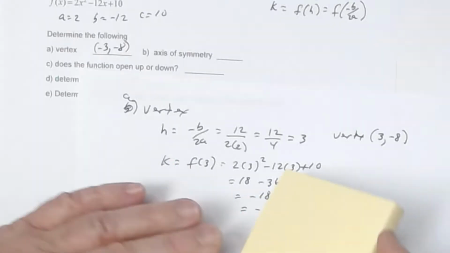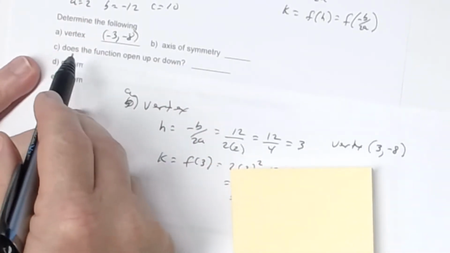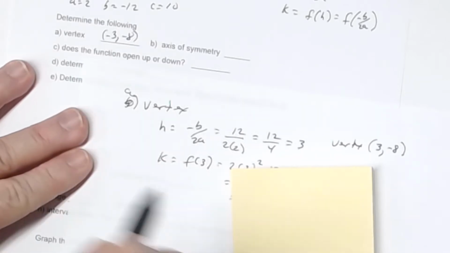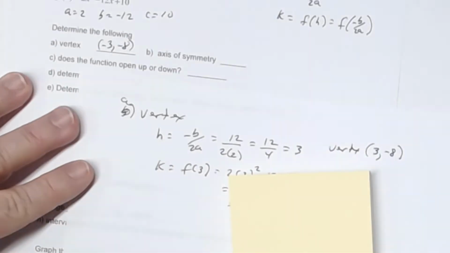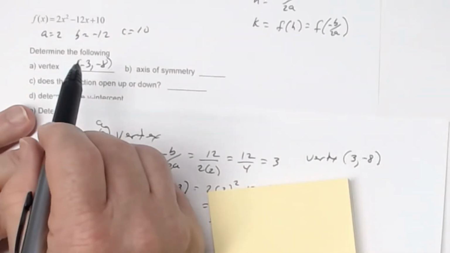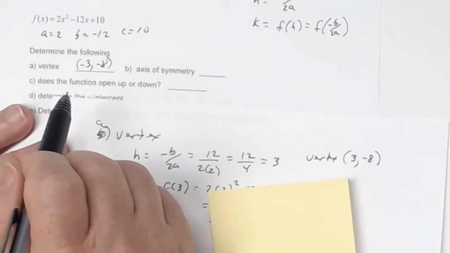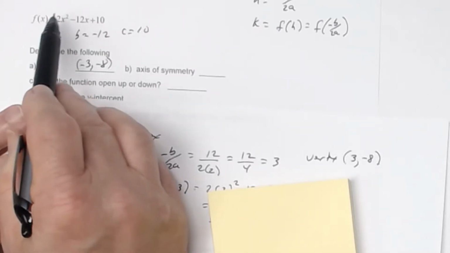By the way, before we find the axis of symmetry, let's do this so I can draw it here. Does the function open up or down? Remember, whether the parabola opens up or down is based on the coefficient of x squared.